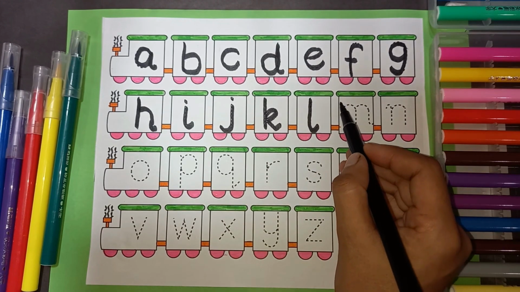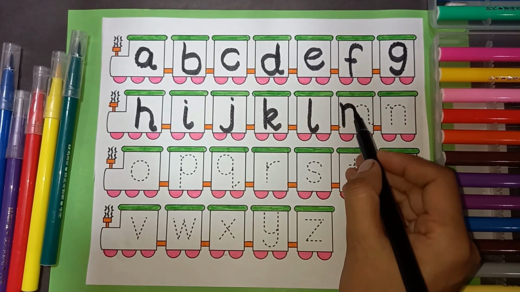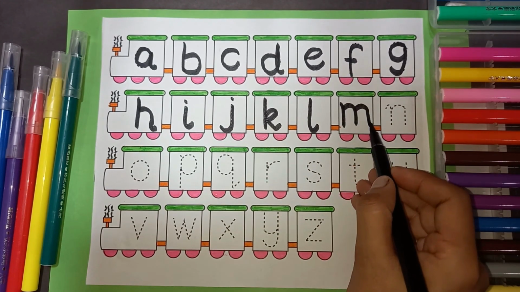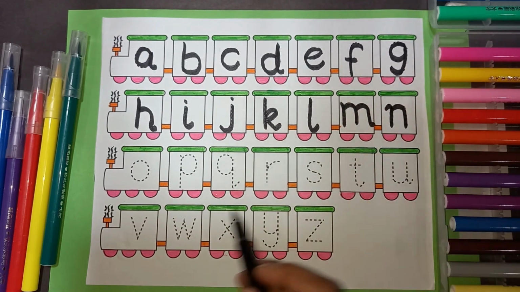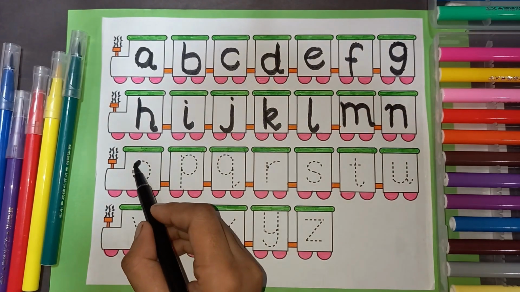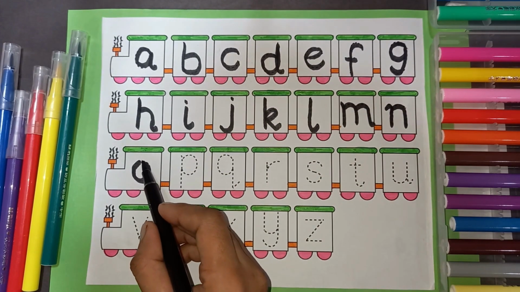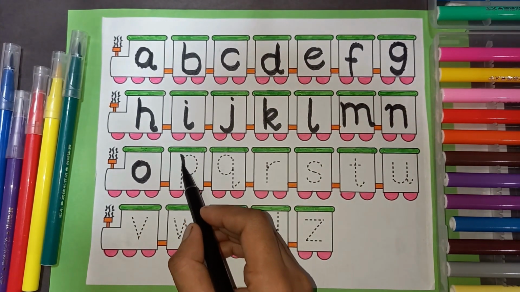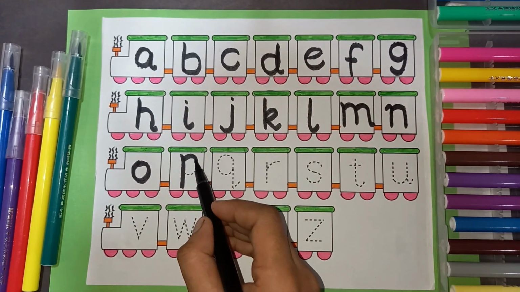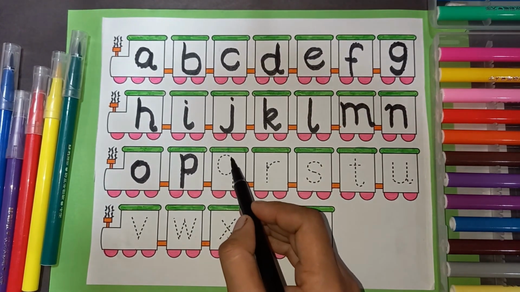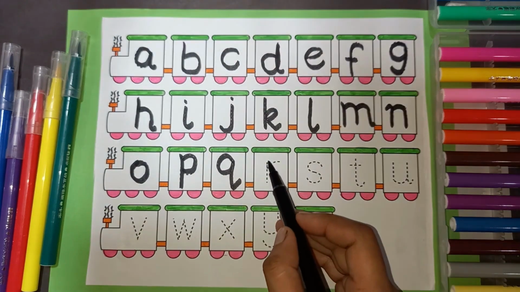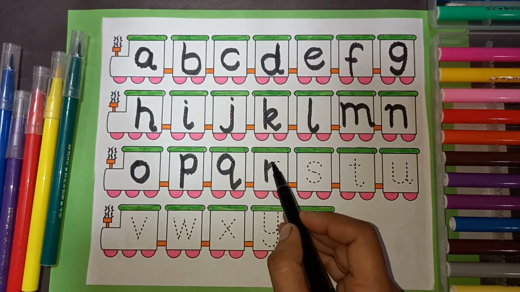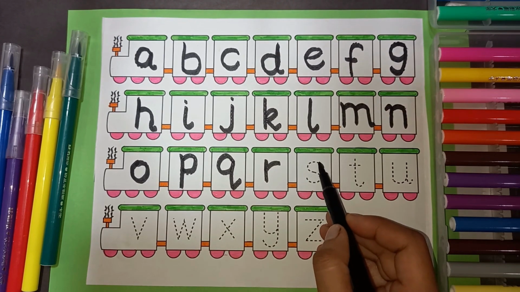L is for lemon. M is for mango. N is for nose. O is for octopus. P is for pigeon. Q is for queen. R is for rose.